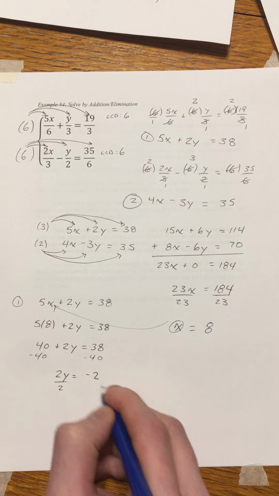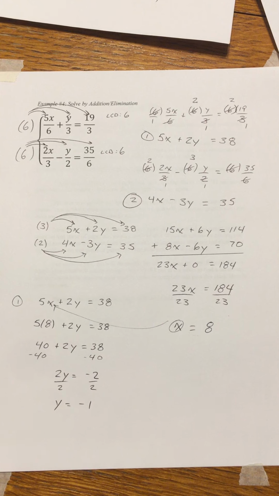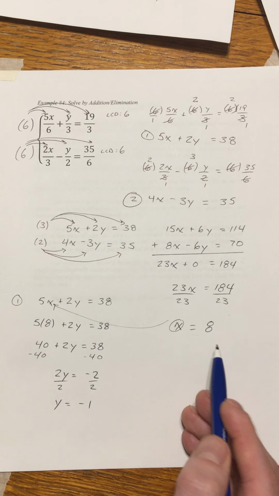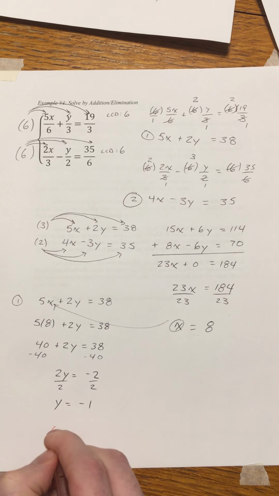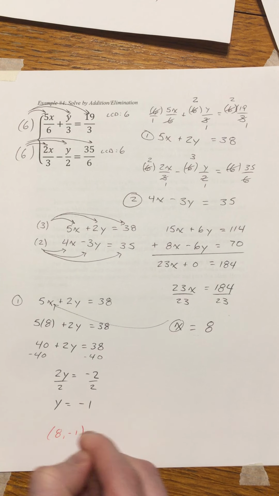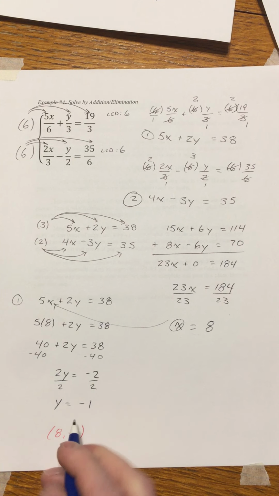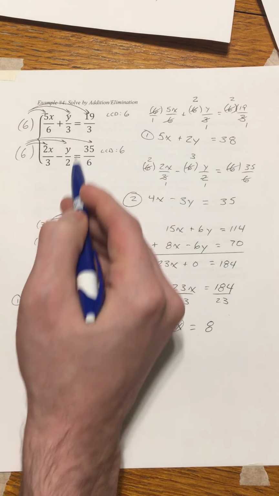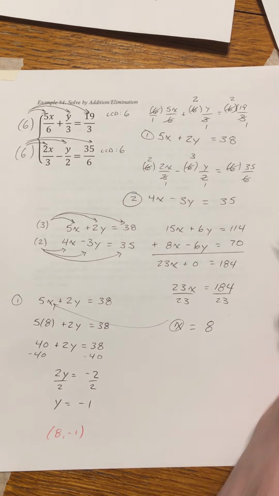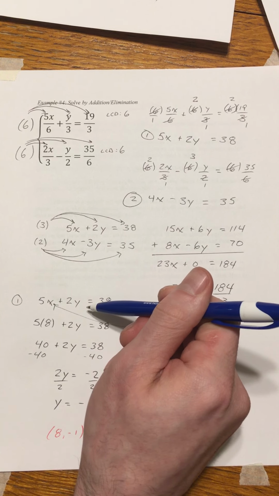And then to get y by itself, we simply divide by 2. y is equal to negative 1. So now we have a point, (8, negative 1), as an answer. But it is always a good idea to check your work. To check your work, all you have to do is substitute x equals 8 and y equals negative 1 into any one of our equations. So since I used the first equation, you could literally put this right back in and get the same answer.